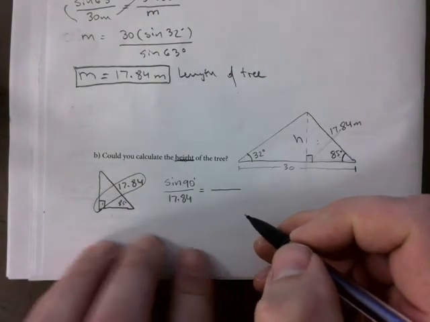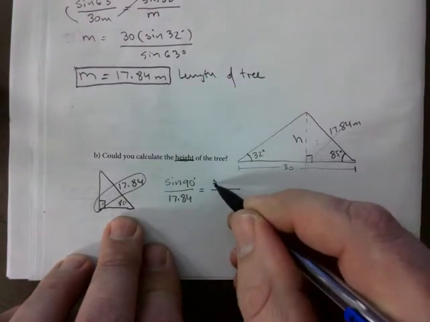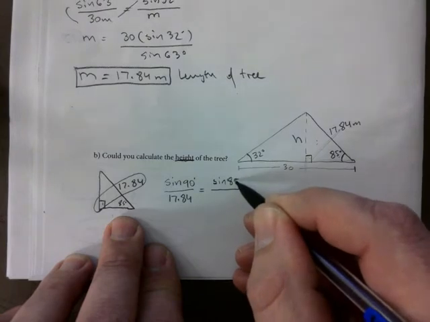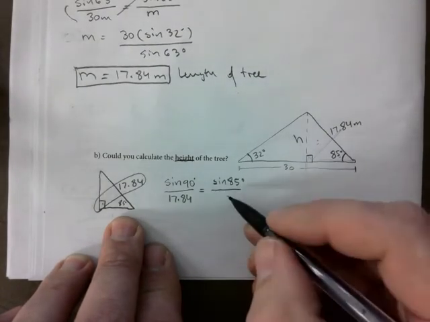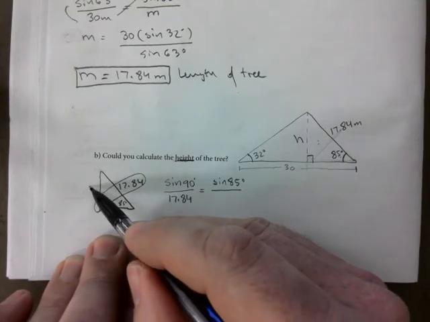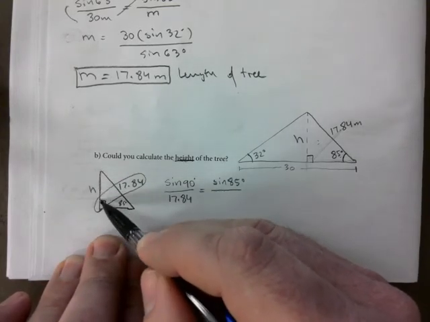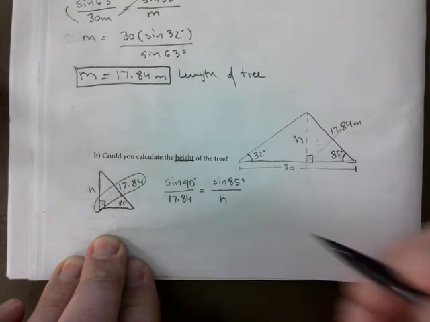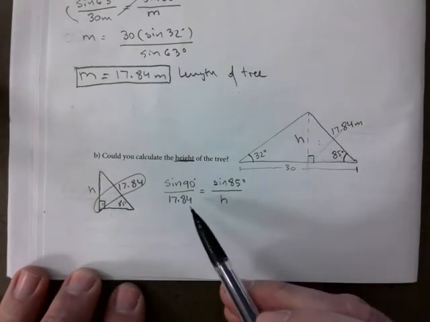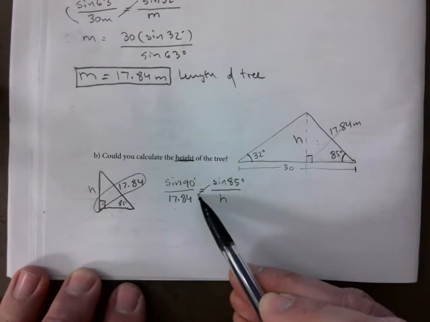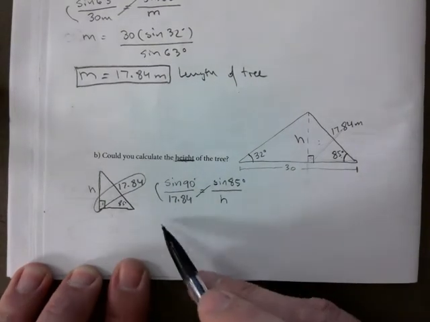And on the other side, I'm going to go sine of 85 degrees over, let's call this h here. That'd be the height of the tree, like that. So you cross multiply and you divide.